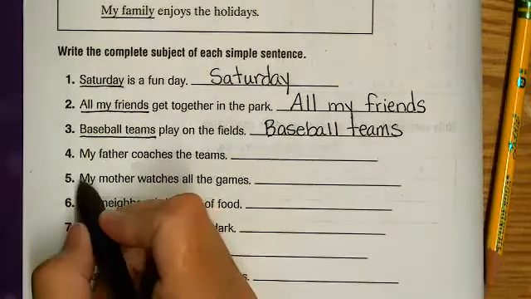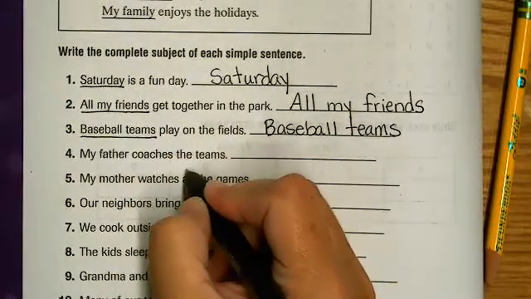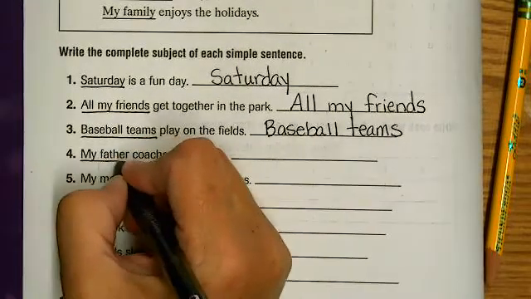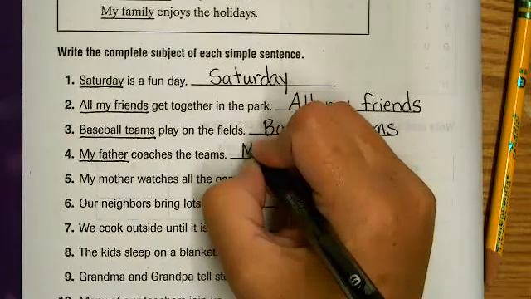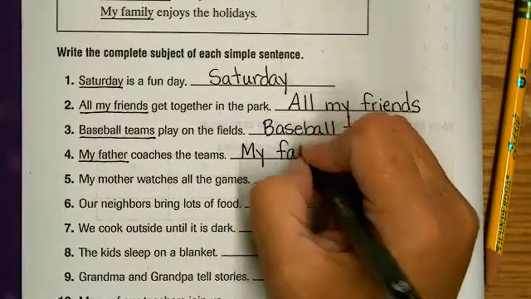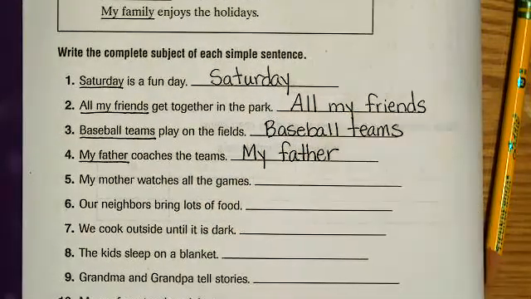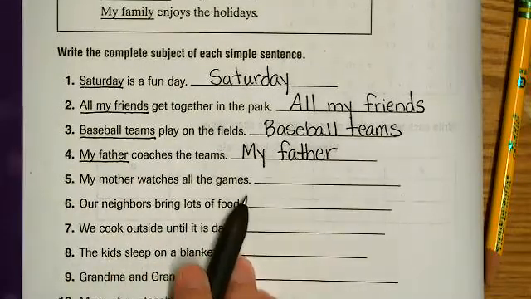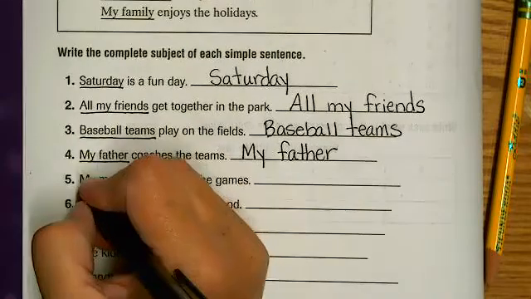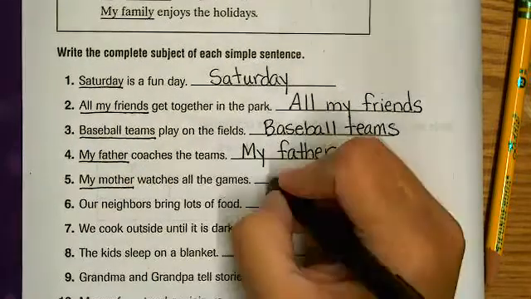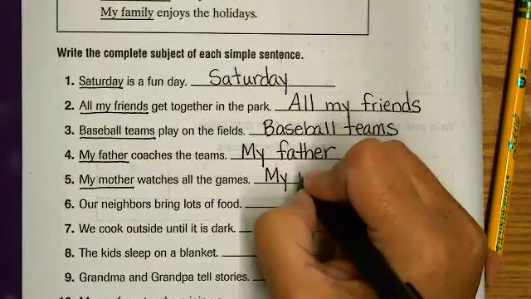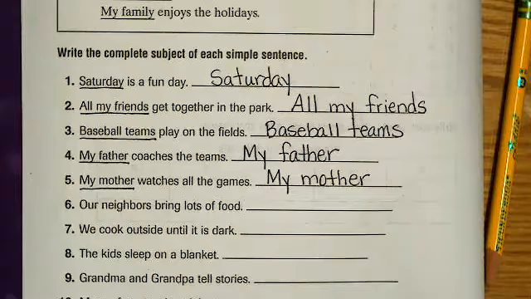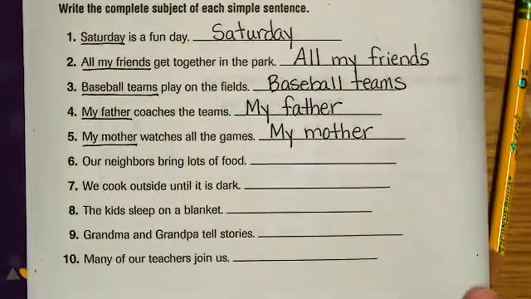Number 4, my father coaches the teams. Who coaches the teams? My father. My father is our subject. Number 5, my mother watches all the games. Who watches all the games? My mother. That's our subject. Again, if you've got this, pause it, do the rest on your own, and then come back to see if your answers are correct.